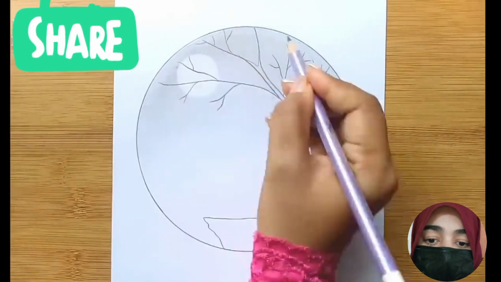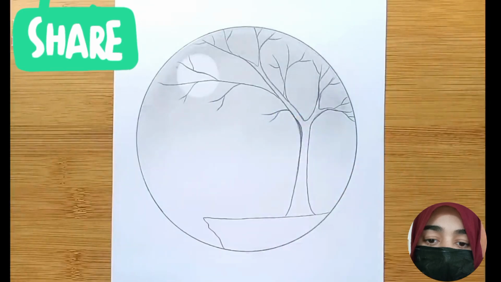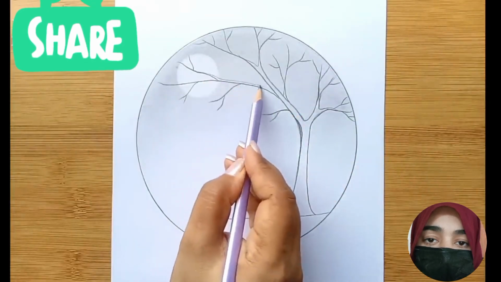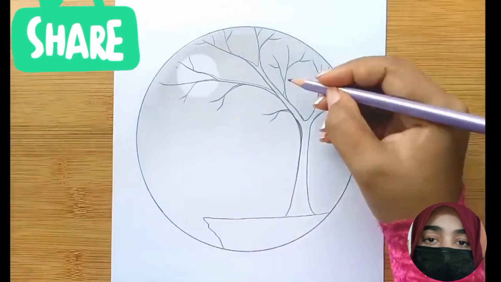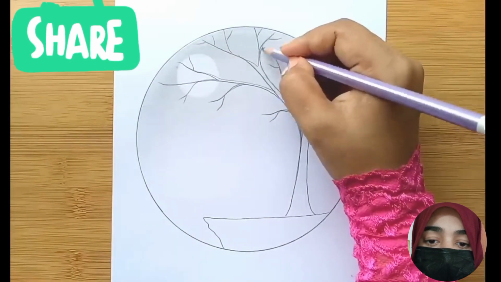Now, next sketch the outline of her hair. Think about the flow and style, maybe long and wavy or short and cute. Keep it light, you can refine it later.